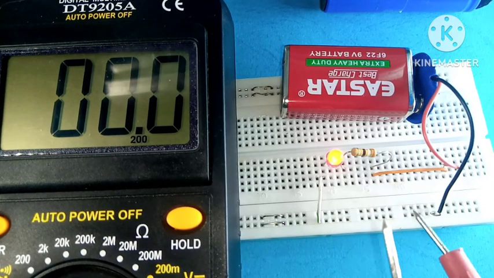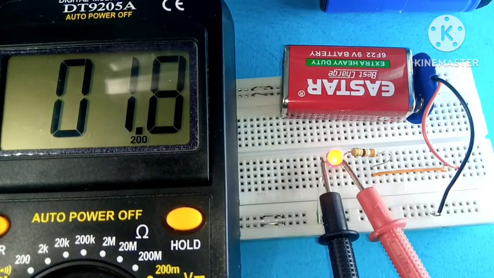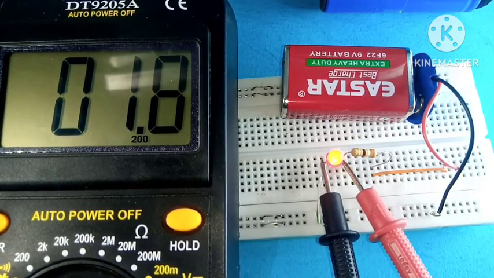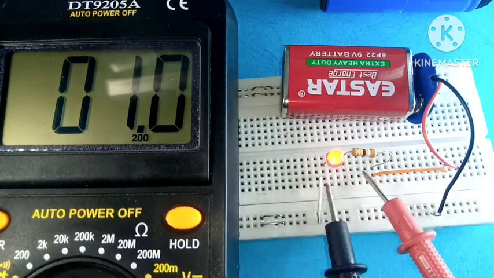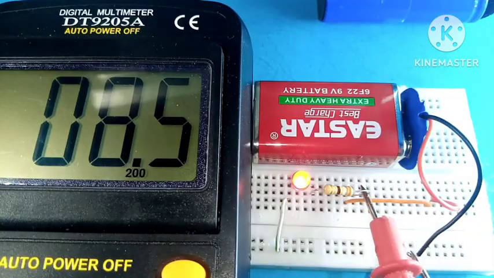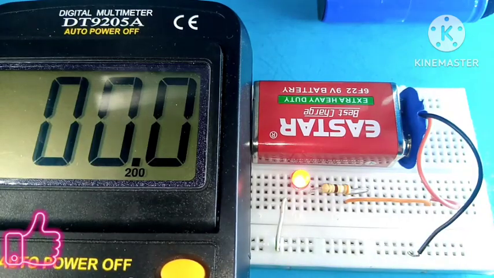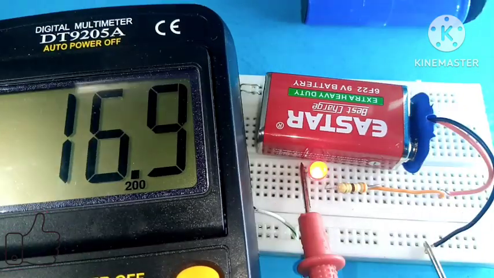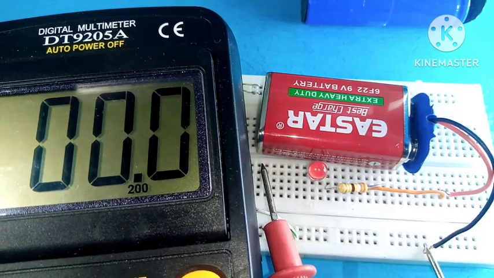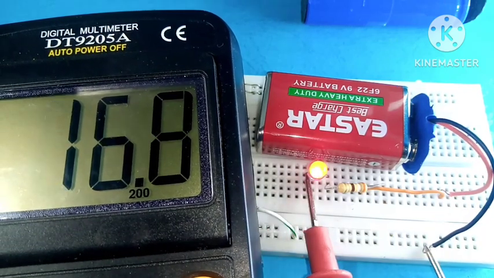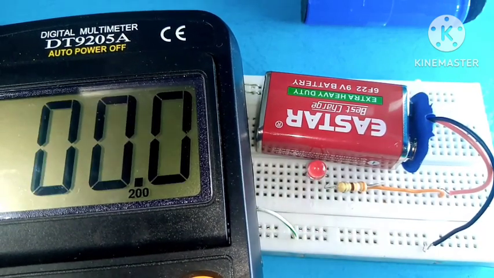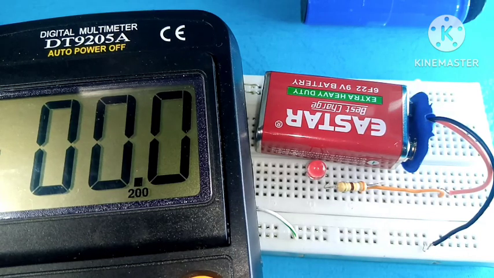Also check the voltage drop of our LED. Here we see around 1.8 volts, and at the battery we have 8.4 volts. That's because my battery has already been in use, but that's fine. And for our current, we have 16.9 milliamps, but that's still close to our calculation. Remember, sometimes our meters aren't that accurate.